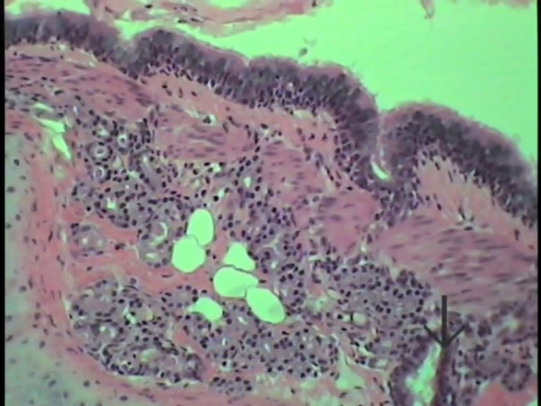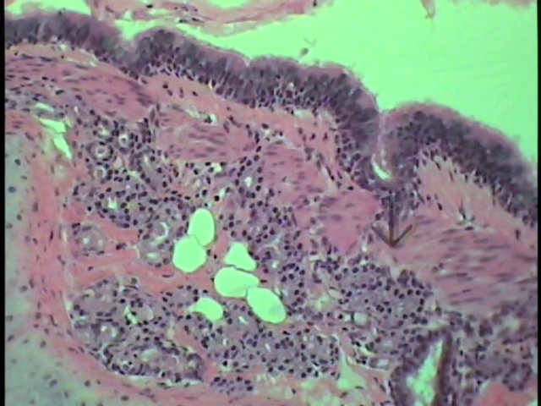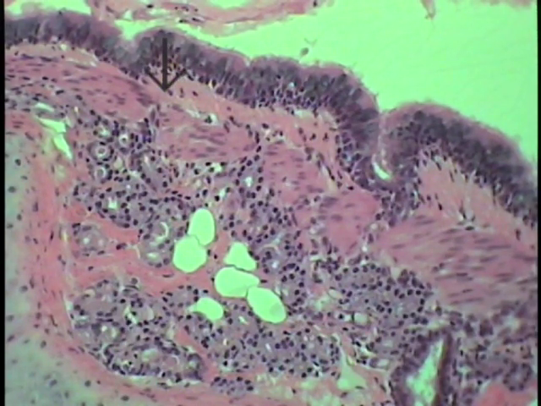But additional features that can be made out and are always present is the bronchial muscle that is now prominent and has made a definite appearance. The felt-like or small amount of connective tissue that supports the lining epithelium. This region here and over here is lamina propria.